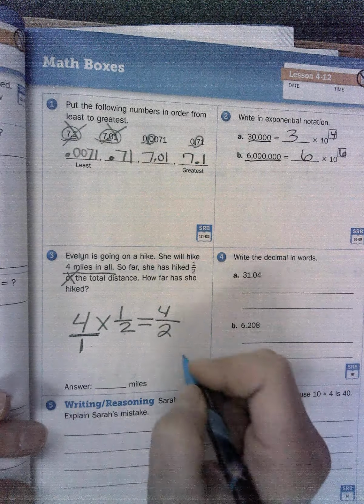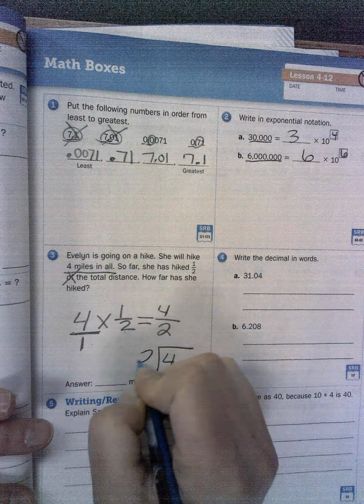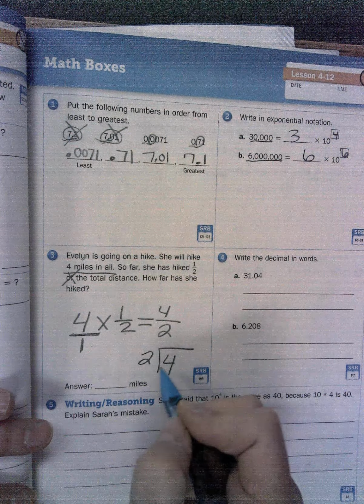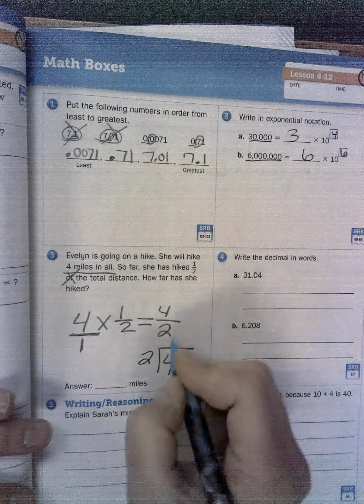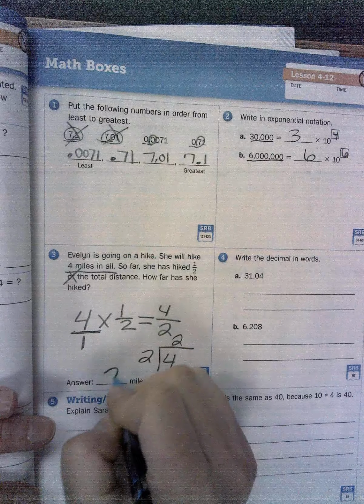Well, that doesn't make very much sense when I say it that way. So now, because it's an improper fraction, I need to convert to a mixed number, or just a whole number maybe. We'll see. 2 goes into 4 2 times. Oh, I have no remainder, so she's hiked exactly 2 miles.